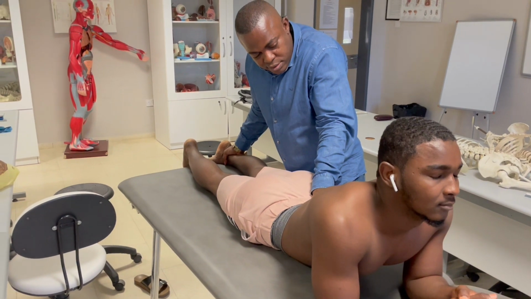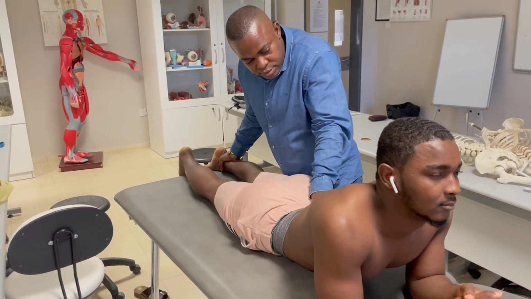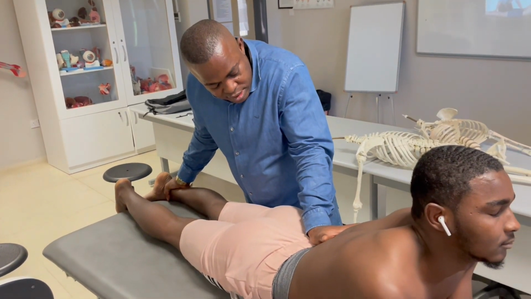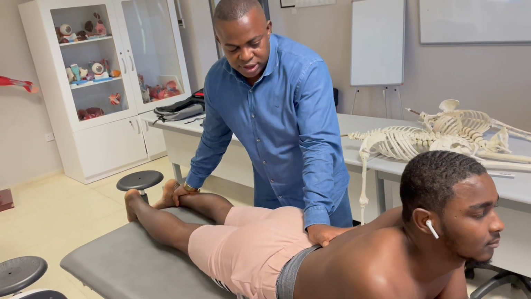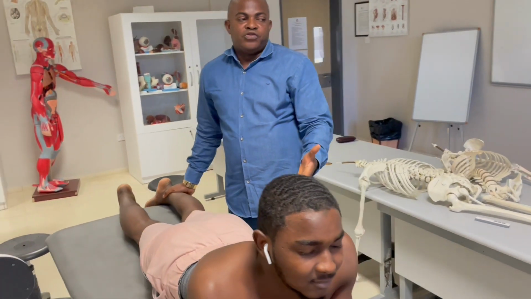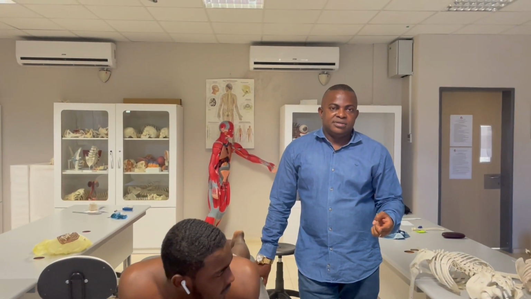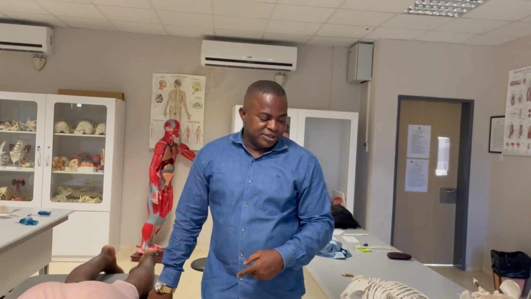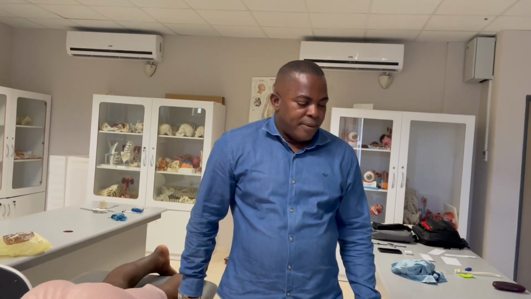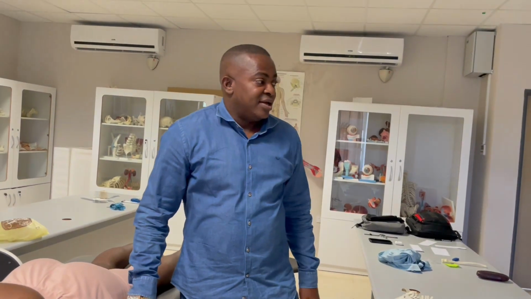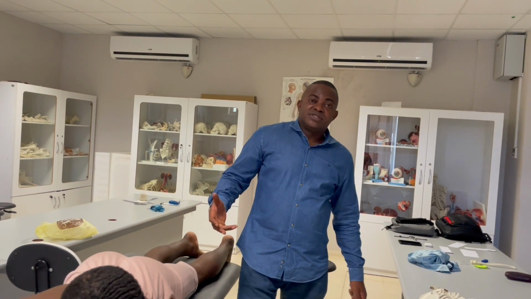Breathe in and out. Now breathe in and out. Okay? This particular technique will be good for patients whose pain is eased by counternutation. And this technique is called prone bilateral sacral extension. The prescription is the same thing.